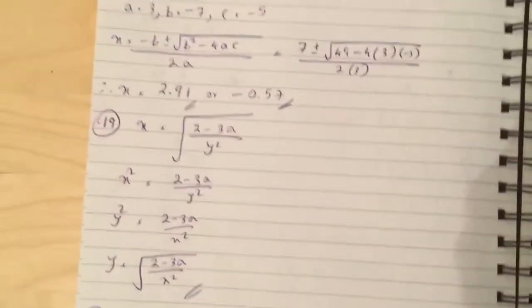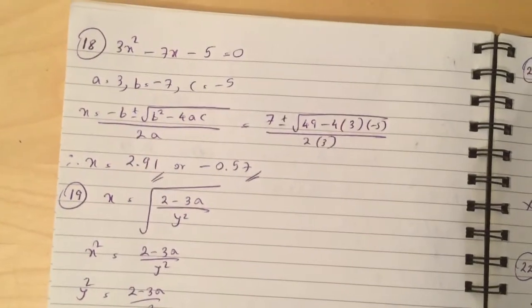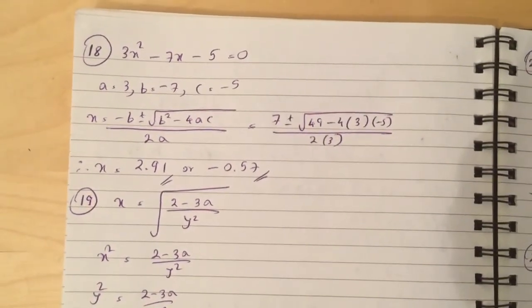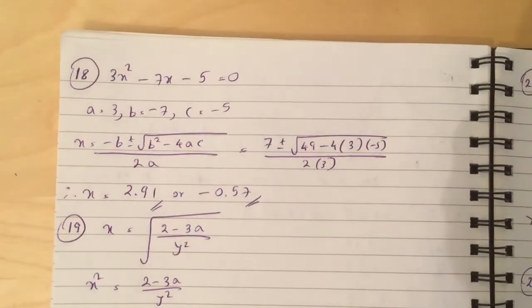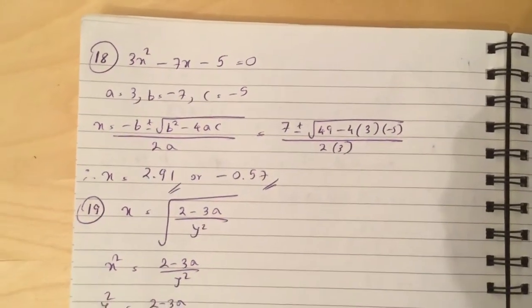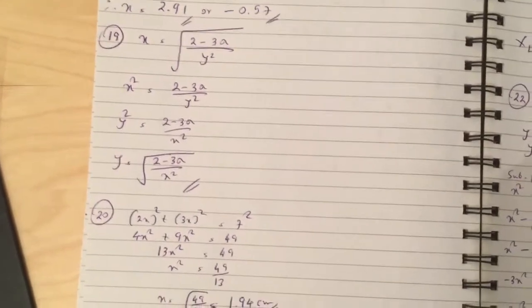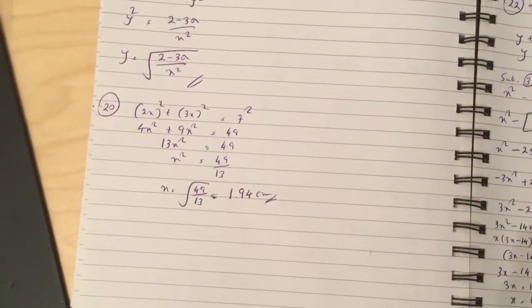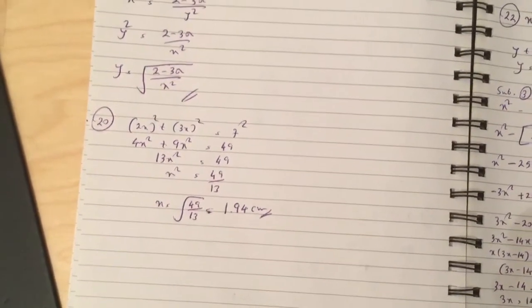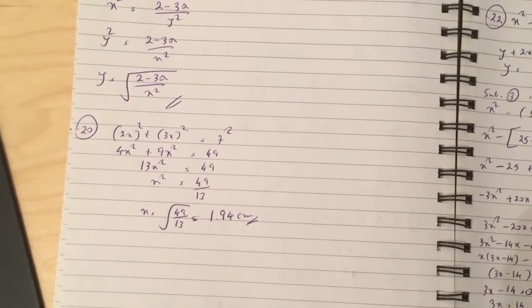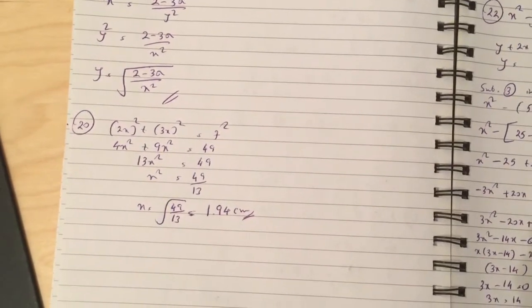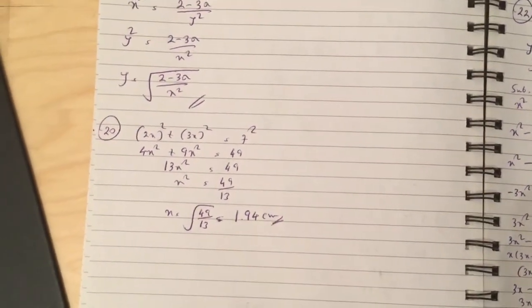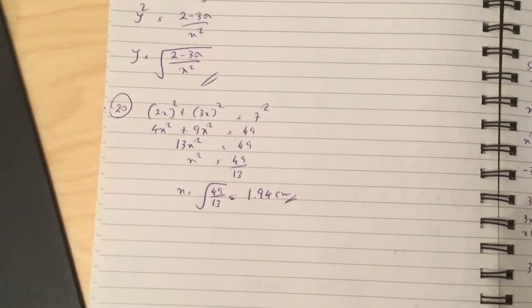Okay, so now we go to the last page. Question 18, you just use the quadratic formula and you get 2.91 and minus 0.57. Question 19, straightforward, you square it, rearrange it, you square root it. Question 20, you just use Pythagoras. Be careful when you square the 2x, it's 4x squared, and the 3x squared is 9x squared. A lot of people forget to square the 2 and the 3 here.